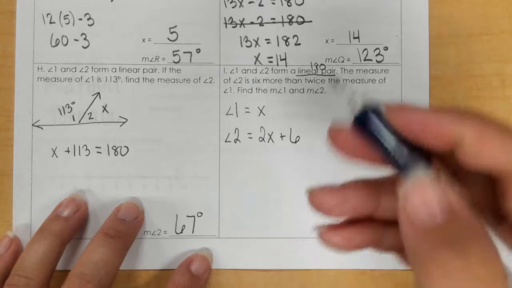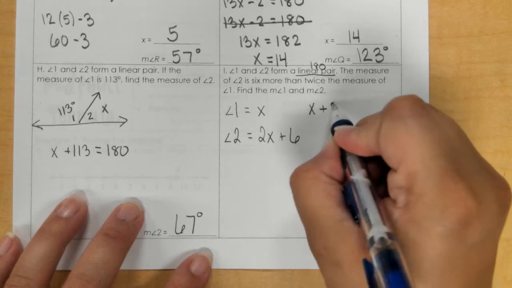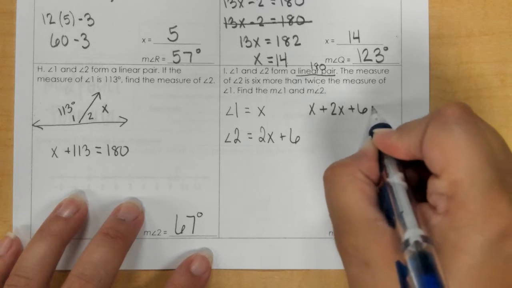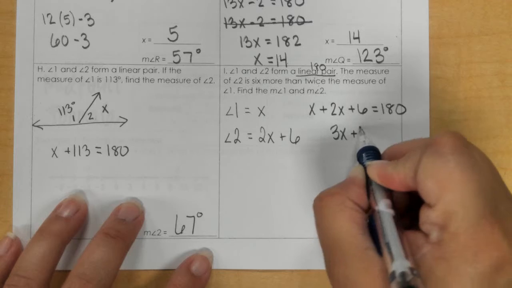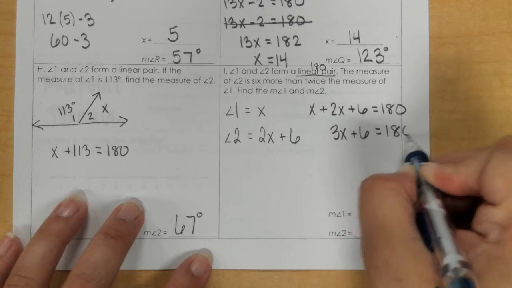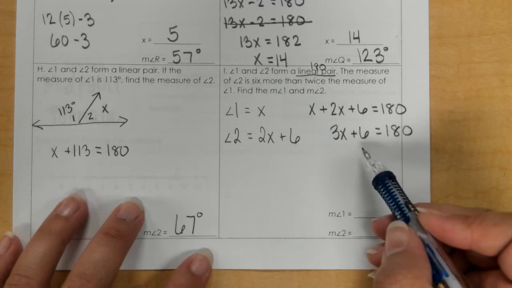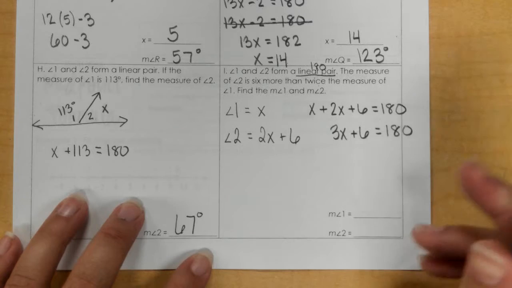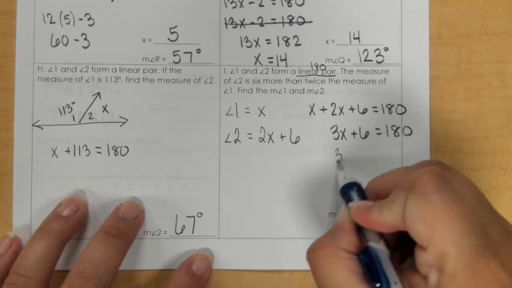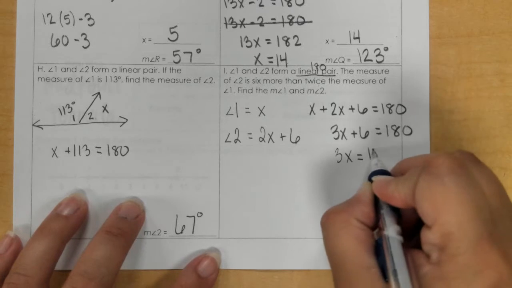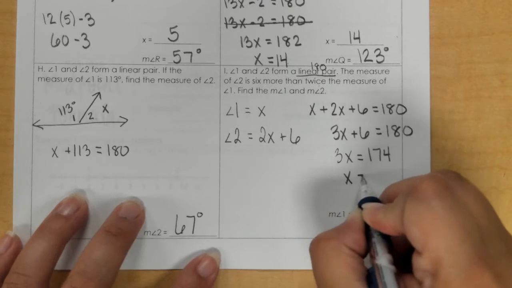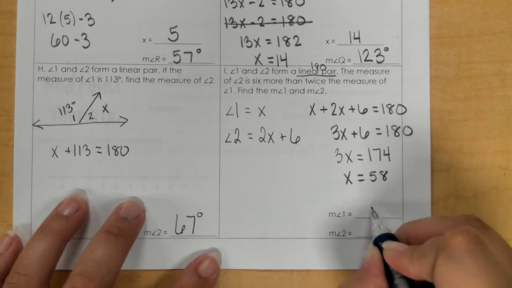So I'm going to add my two expressions together and equal that to 180. So 3x plus 6 equals 180. Subtract 6. So it's 174 divided by 3, which is 58.